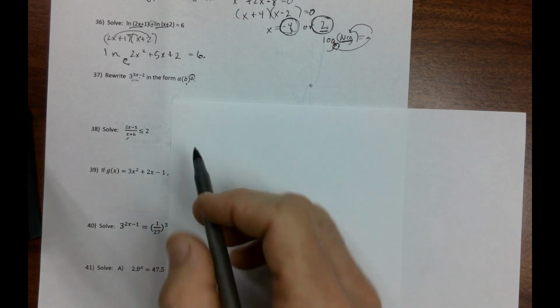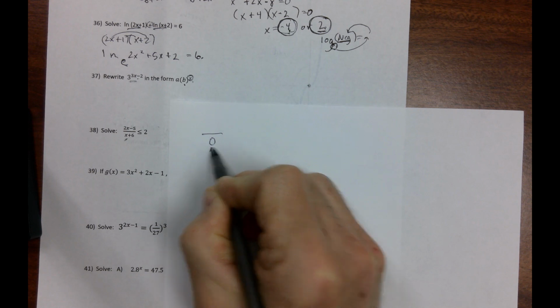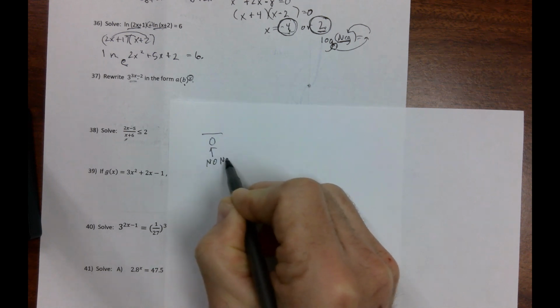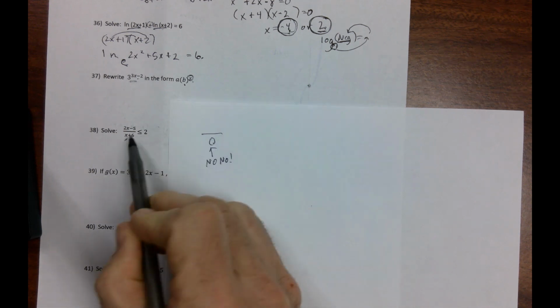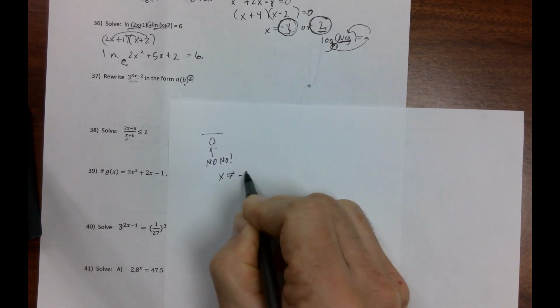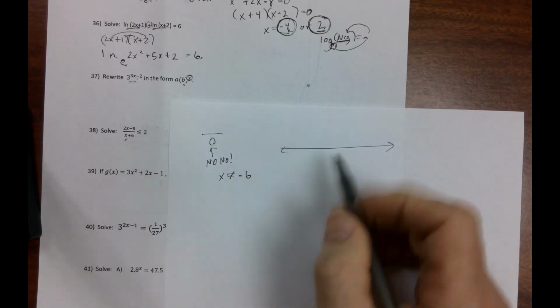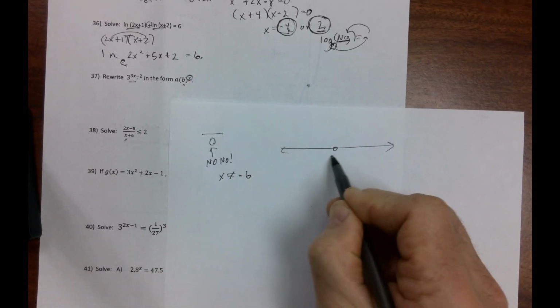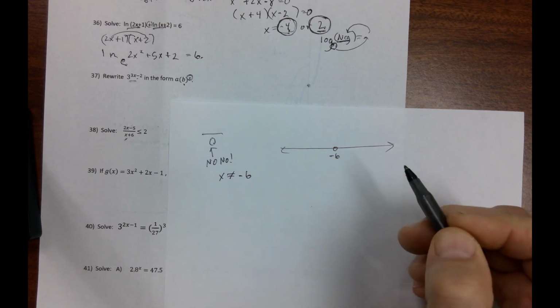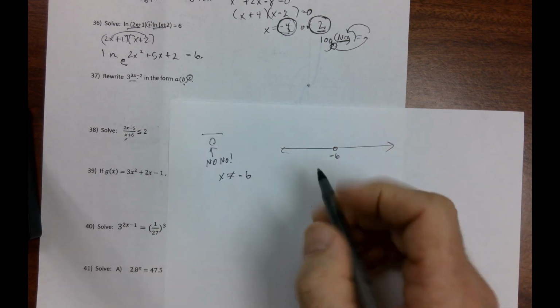Okay, next problem. Number 38. The first thing that needs to jump out at us is that you can't have a 0 in the denominator. That's a big no-no. So we look at this and think to ourselves, aha, x cannot equal negative 6. So this is an inequality problem. We know that the only thing that x cannot equal is negative 6. We've got to keep that in mind. Now we're going to solve this problem.